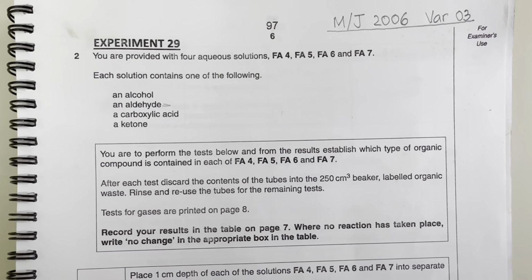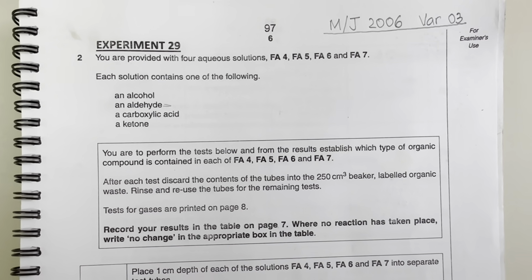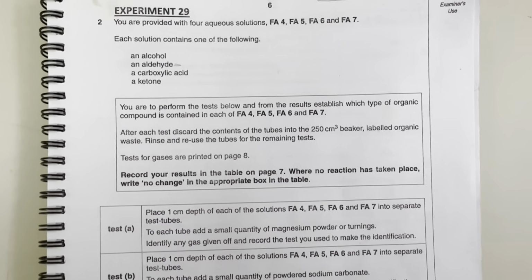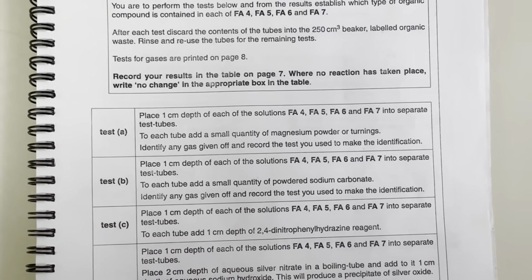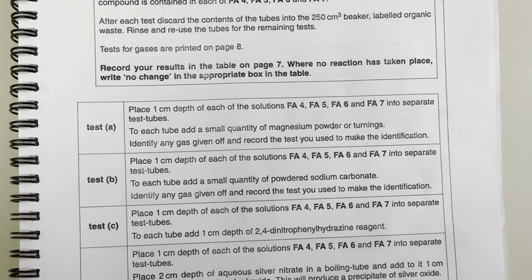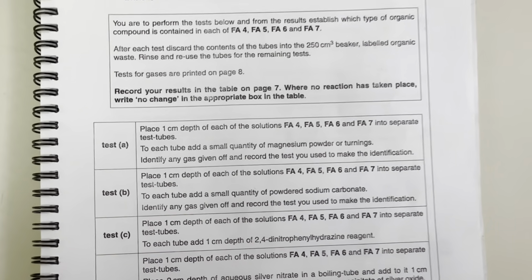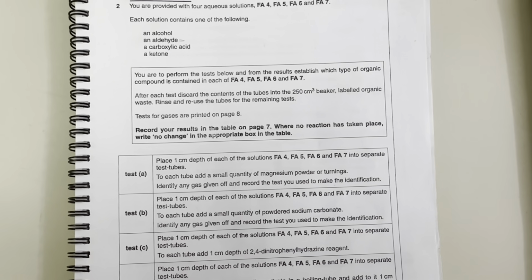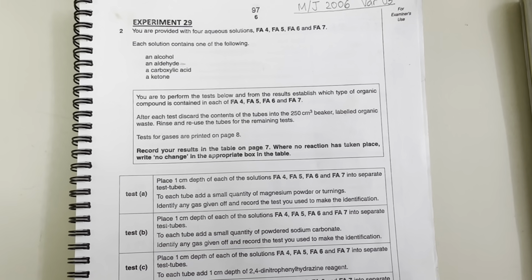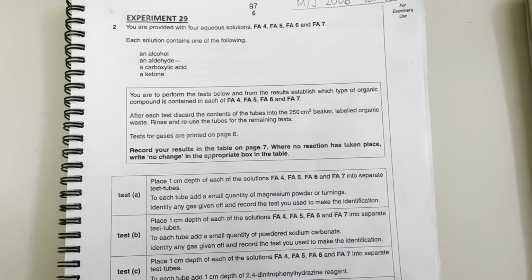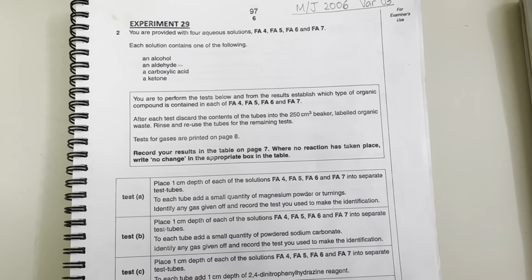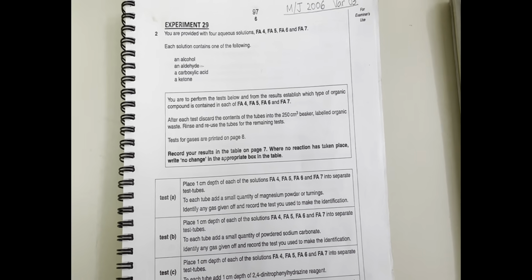So when any metal reacts with acid, a metal salt and hydrogen gas is given off. It means when they have said here identify any gas given off, we have to identify hydrogen gas if liberated. Hydrogen gas is tested by a lighted splint that produces pop sound. So let's perform this test now.